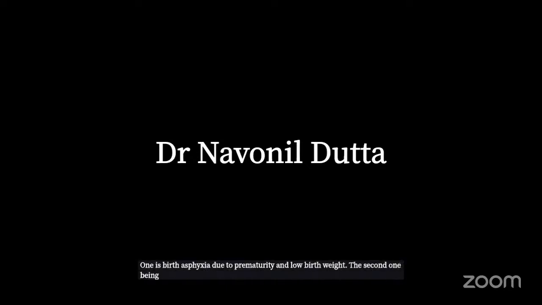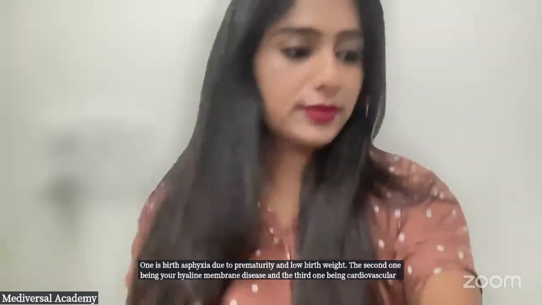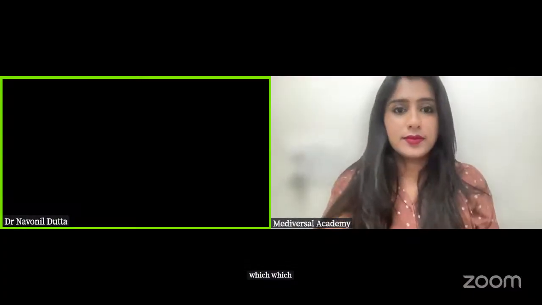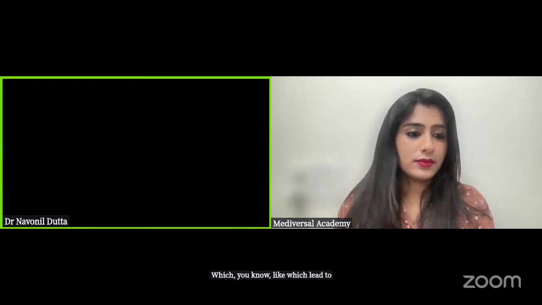But if I have to just close my eyes and lift out 3 reasons, one is birth asphyxia due to prematurity and low birth weight. The second one being hyaline membrane disease, and the third one being cardiovascular causes which lead to a drop in saturation right after birth.